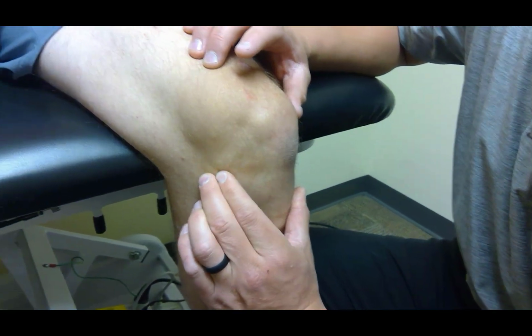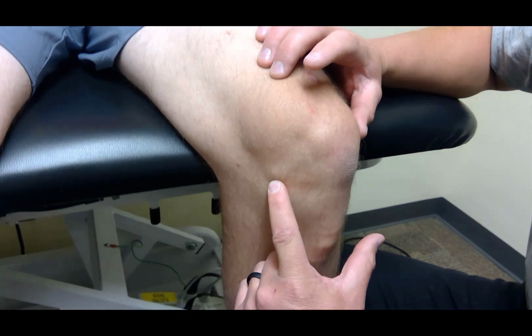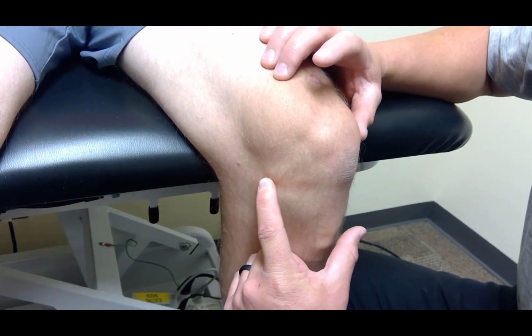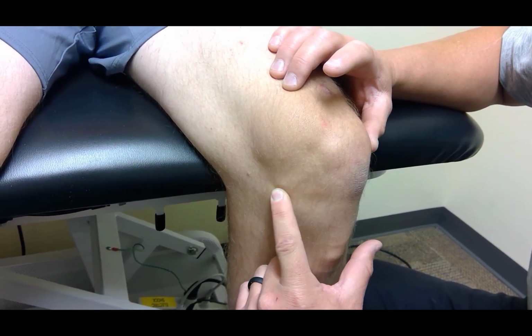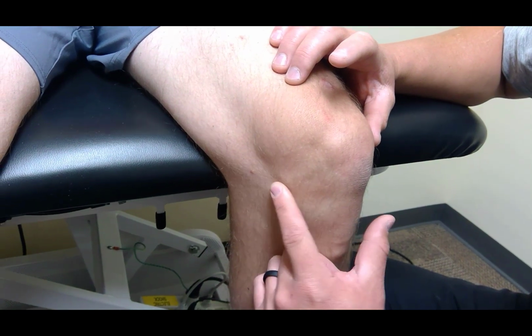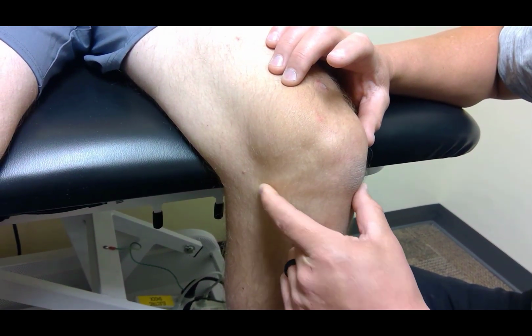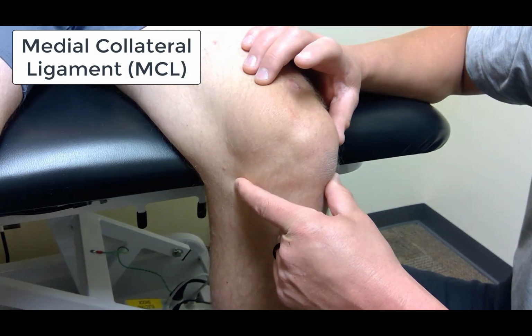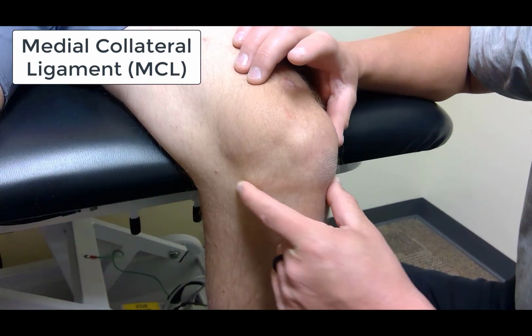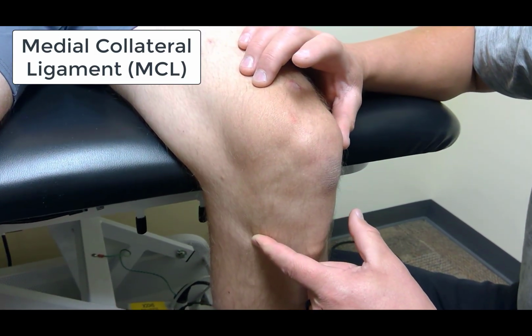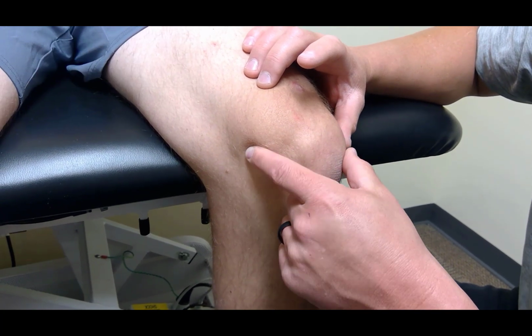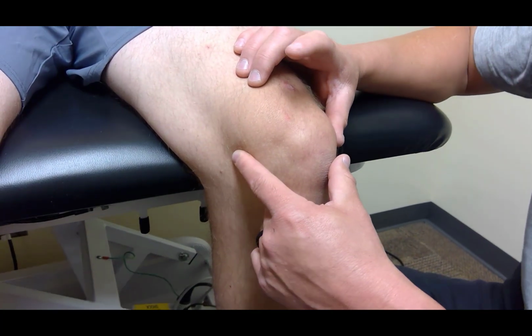And as soon as they kick me out of the joint line, so right there is the last I feel of the joint line, and right here I feel like it kind of kicks me out of the joint line. So this spot right here where it kicks you out of the joint line is the medial collateral ligament, or the MCL, and that runs all the way down into the pes anserine and all the way up into this medial epicondyle.